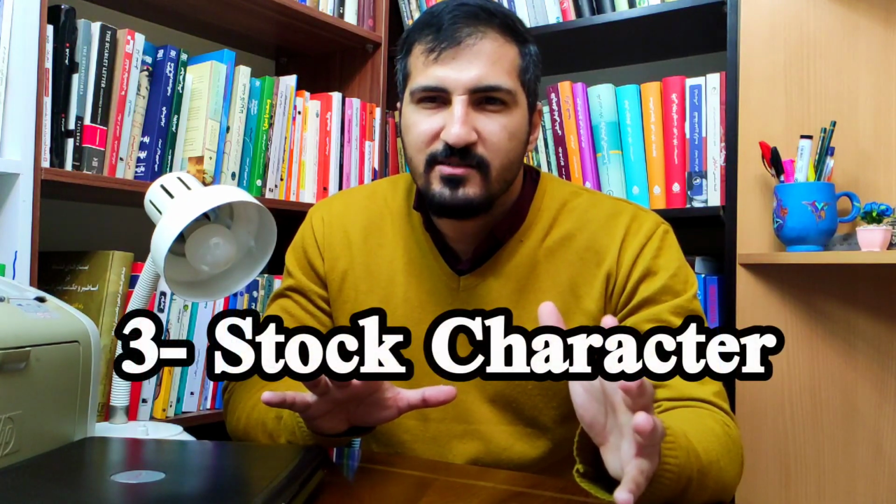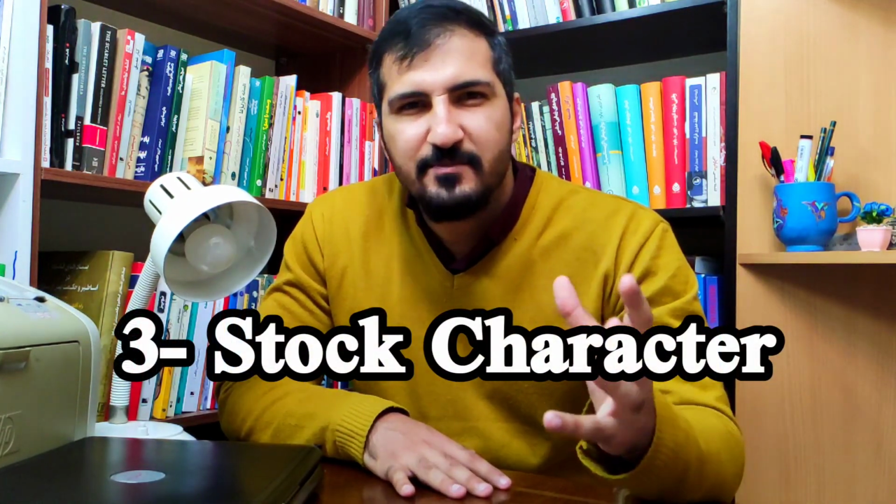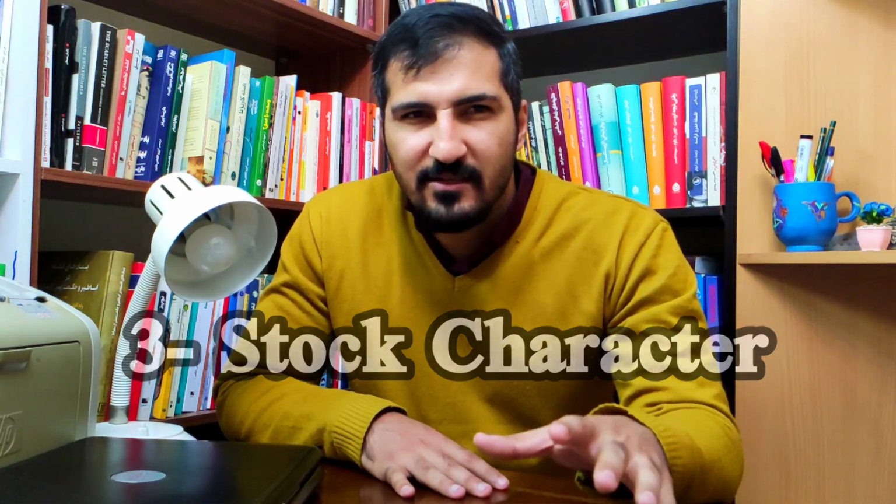The third type of character is a stock character. Stock characters are simple ones who are expected to appear in a certain literary form. For example, we expect a beautiful, charming prince to be present in a fairy tale. These are the characters who are frequently used in the literary traditions, and they do not necessarily represent a particular class or group of people.